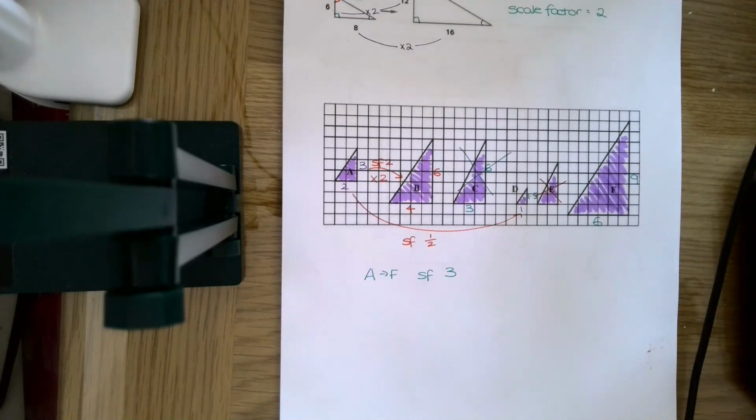That's all you need to know to do your first worksheet now, which is looking at working out what the scale factor is.